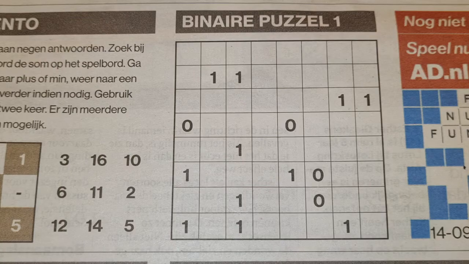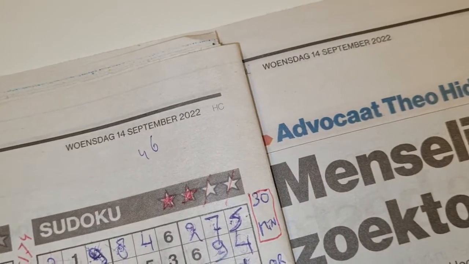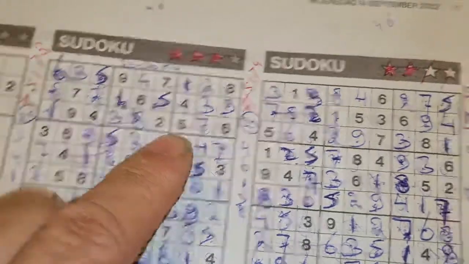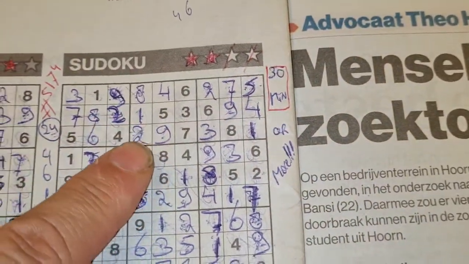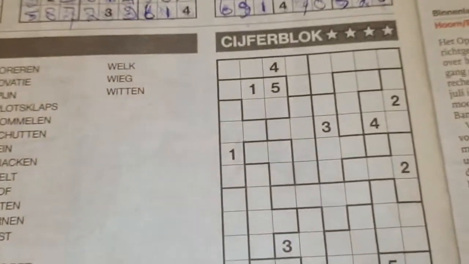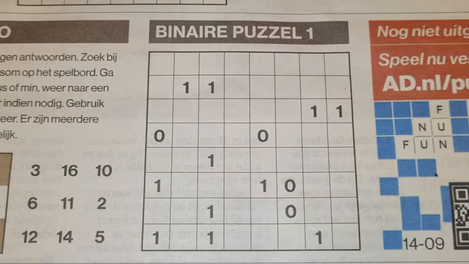Yes, the third puzzle in this edition of today's newspaper on Wednesday. Yes, it's Wednesday, September the 14th, 2022. I've already solved two puzzles, the 3 stars Sudoku and the 4 stars Sudoku. And we have two puzzles left, the tectonic with 4 stars and the binary, but it's now binary time.